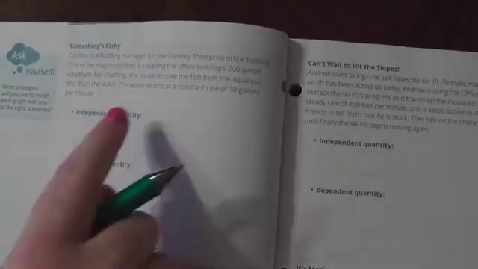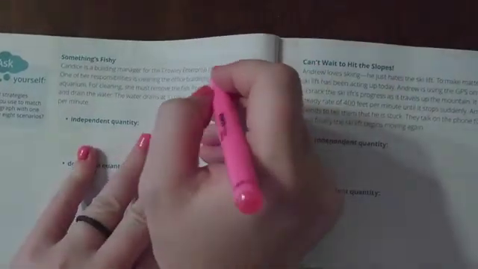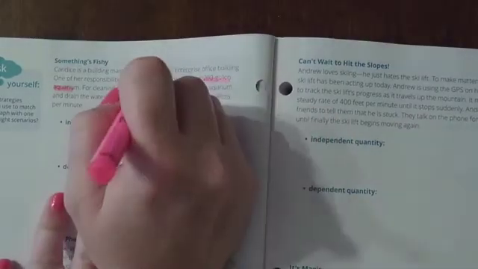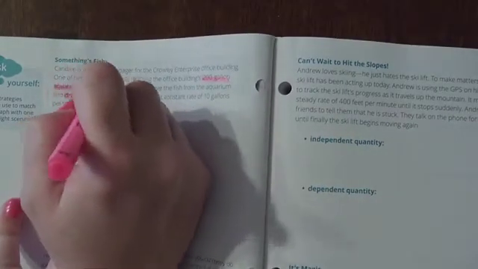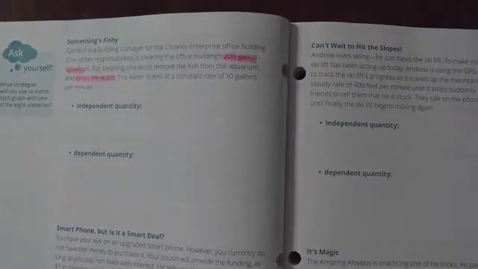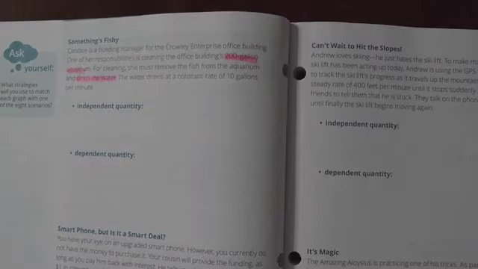Okay, let's move to the next one. Independent and dependent quantities, but first let's figure out what we're talking about. We have a 200-gallon aquarium, and they're draining the water. So it's going to start with 200 gallons, and then it's going to go down. Let me find it, there it is.